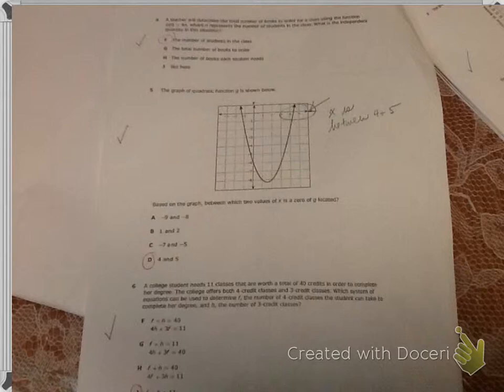What is the independent quantity in this situation? Okay, so the number of students in the class is the independent. Y is the dependent, x is the independent. So we know that n represented the x.